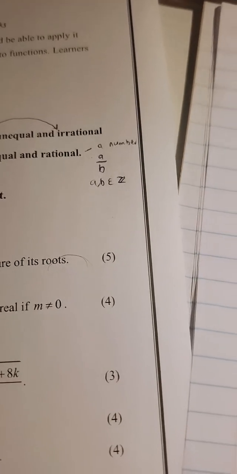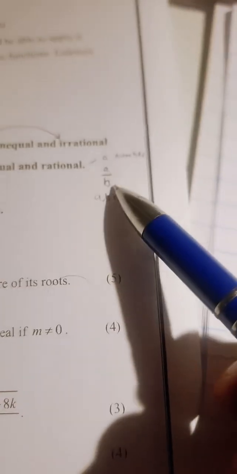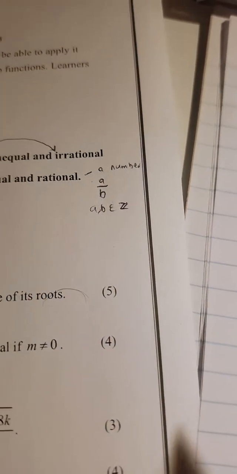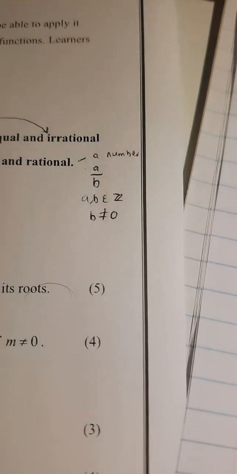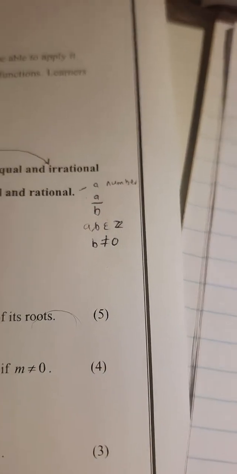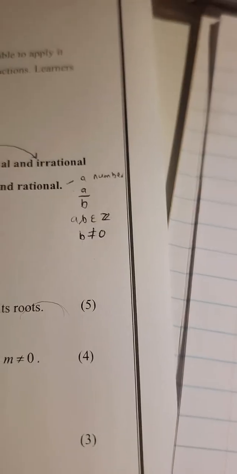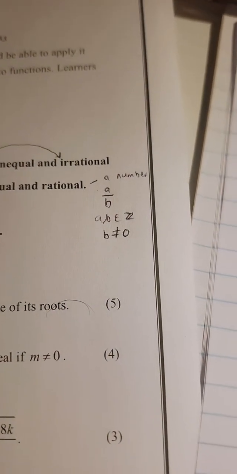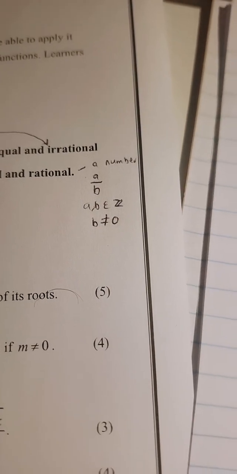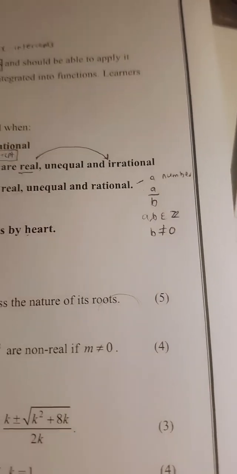Those are integer values. So the numerator and the denominator should be integers. But we know that your denominator, b, can never, ever be 0. The minute there's a 0 in the denominator, we no longer have a rational number. We have an undefined number.